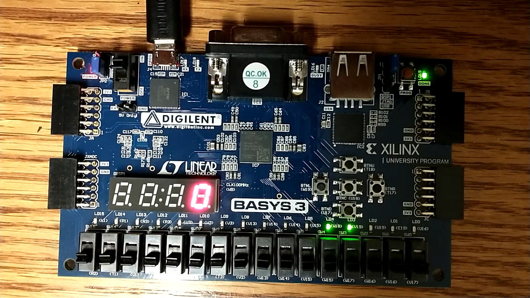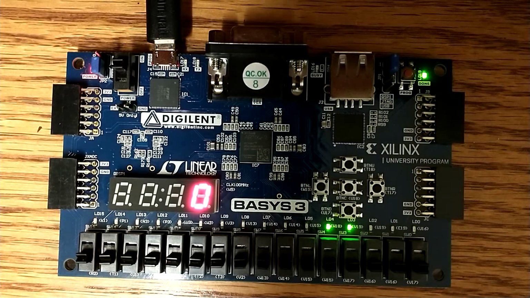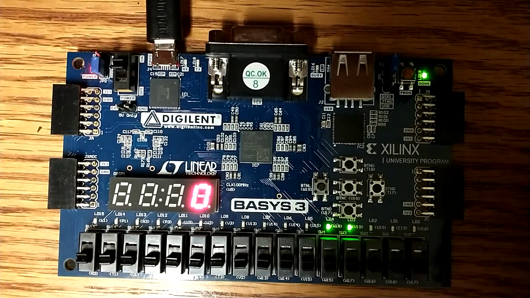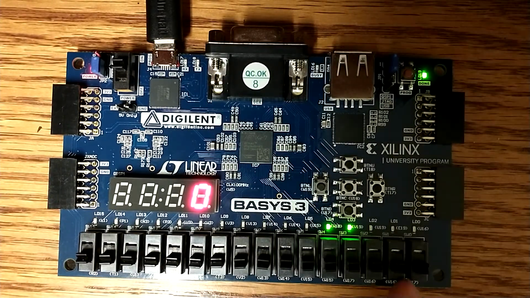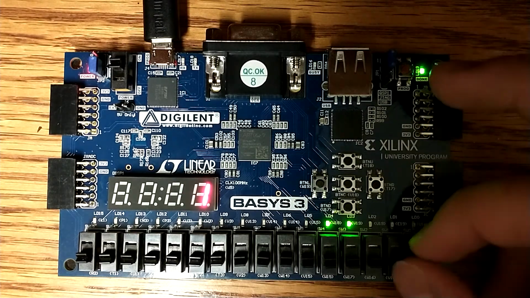And we can move on to this digit that's displayed here with these four switches. These first 4 switches, switch 0 through 3, basically just represent 4 binary digits. So if I flip the first one, we'll get a 1 on the display.